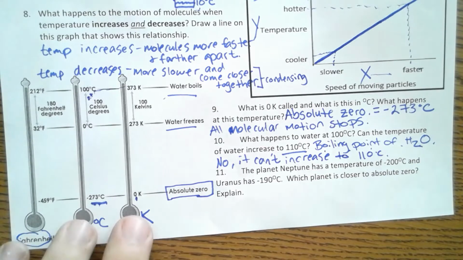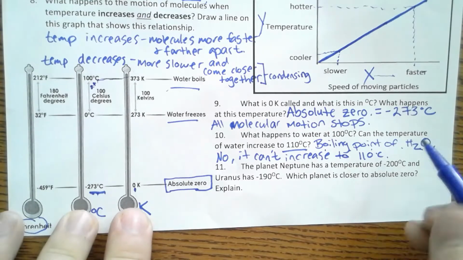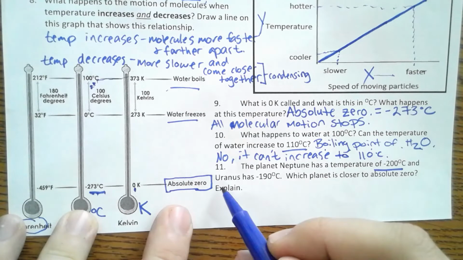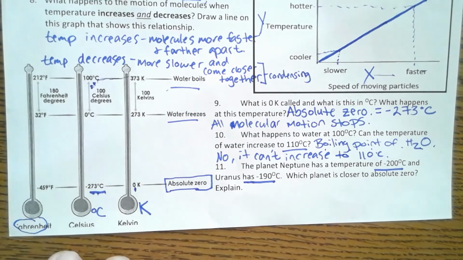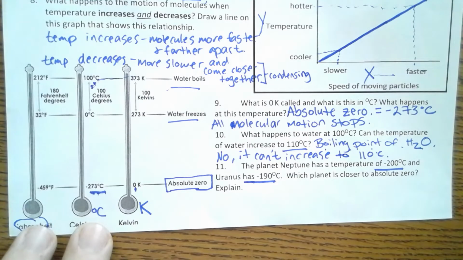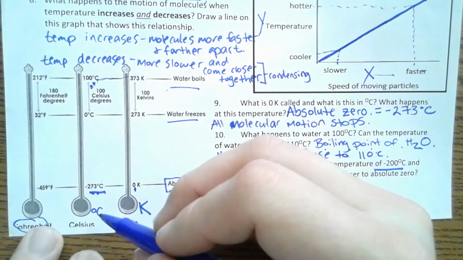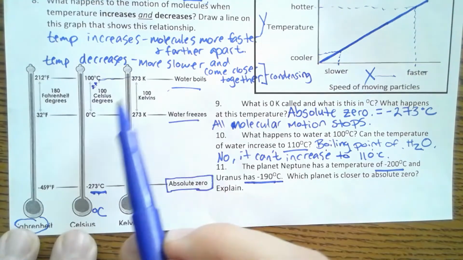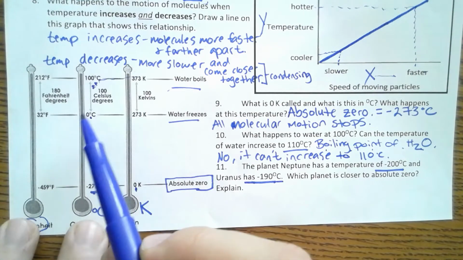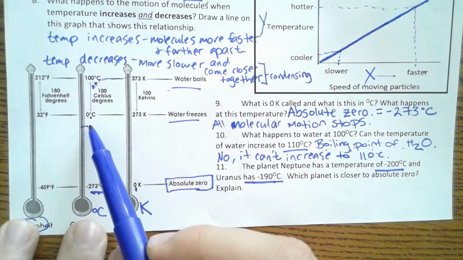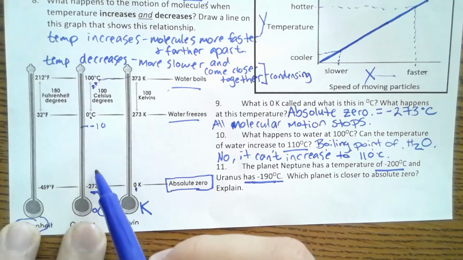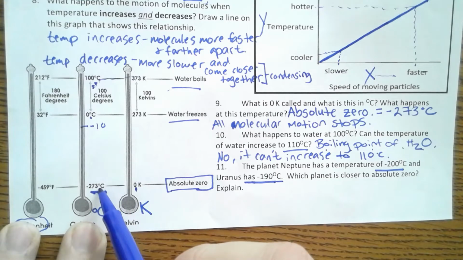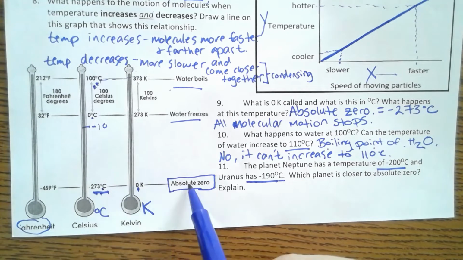The planet Neptune has a temperature of negative 200 degrees Celsius, and Uranus has a reading of negative 190 degrees Celsius. Which planet is closer to absolute zero? Explain. So it's giving us the readings in Celsius, so we need to use this middle scale. If this is 0, remember math class, we're going down the number line, so this would be negative 10 degrees, 20 degrees, 30 degrees, and we need to go all the way down here to negative 273, which is absolute zero.